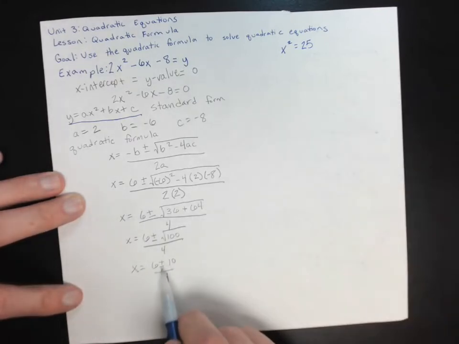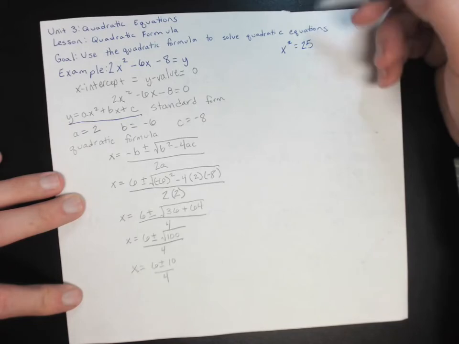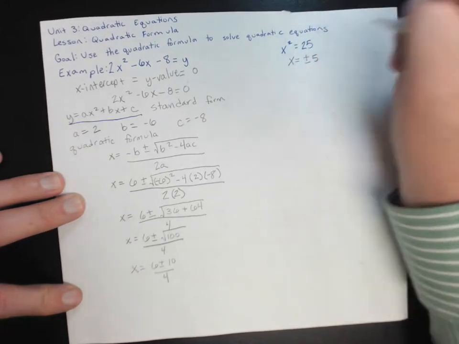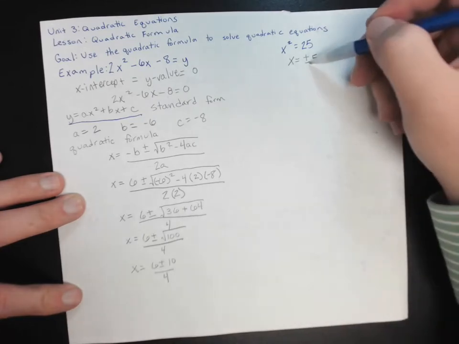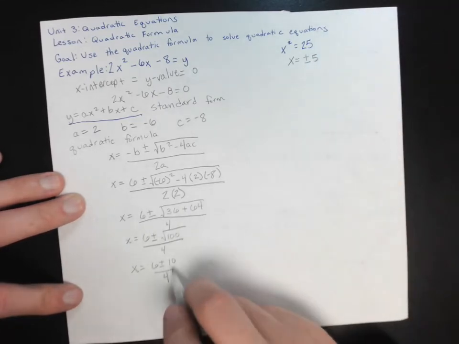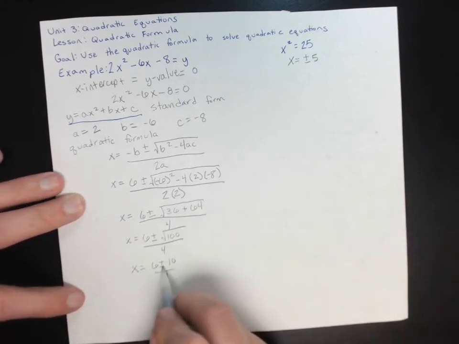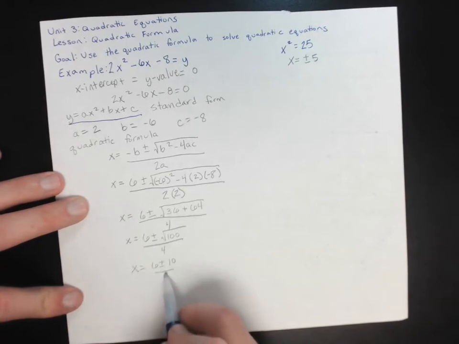Now, that plus or minus is a little bit weird to some of you. Some of you have not done that before. Now, remember when we did this, we solved it by taking the square root, and we got plus or minus 5. So we're doing the same thing here. We're taking the plus or minus because we're taking a square root. Remember, positive 10 times positive 10 is 100, and negative 10 times negative 10 is 100. So you had two answers. Well, here, this is just a shortcut way of writing two answers.